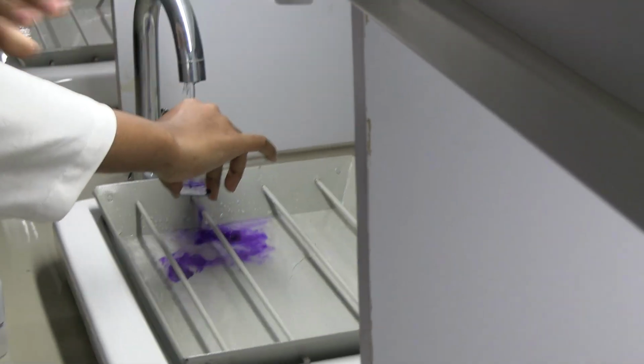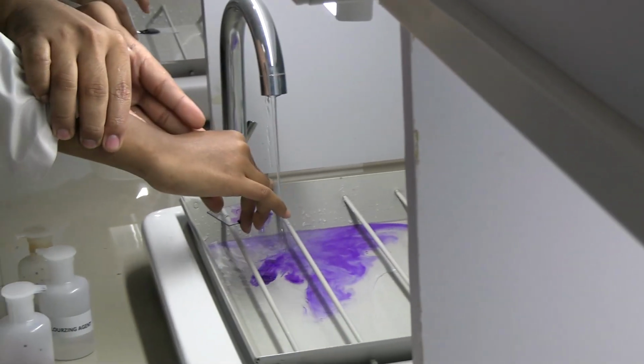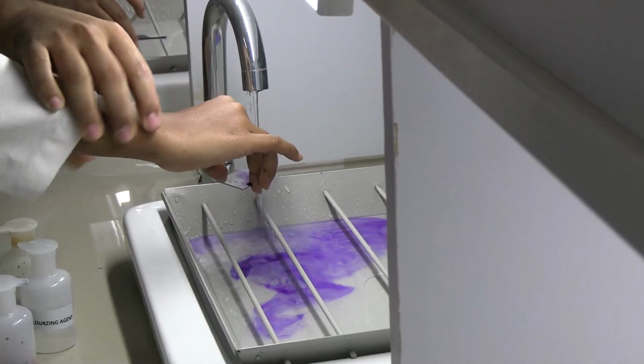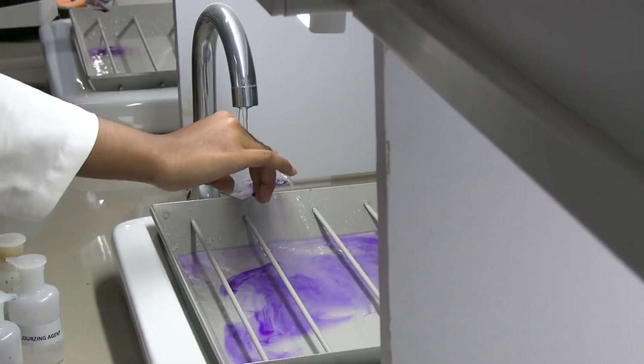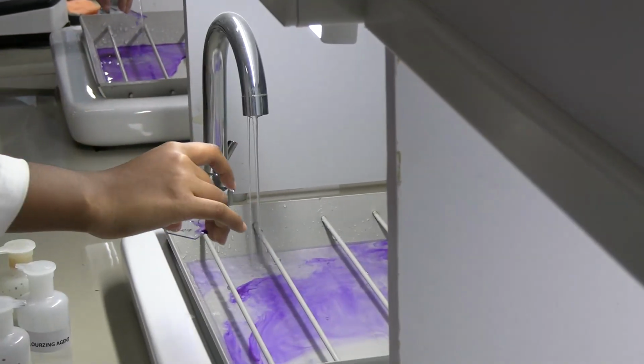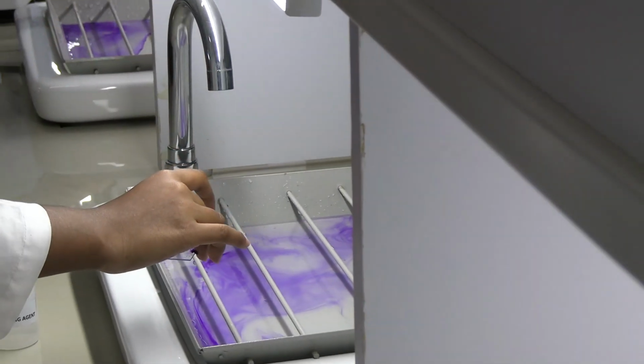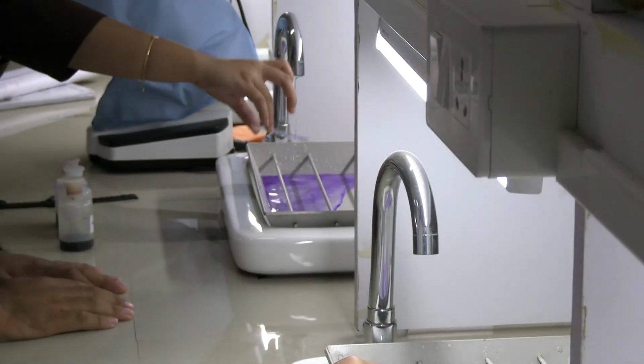Come from here. Okay. I think that's enough. Don't do it too much. I'll put it on the staining area. She's doing it perfectly, but stop it. Otherwise, you're gonna wash away the whole smear. Okay, now put it here.